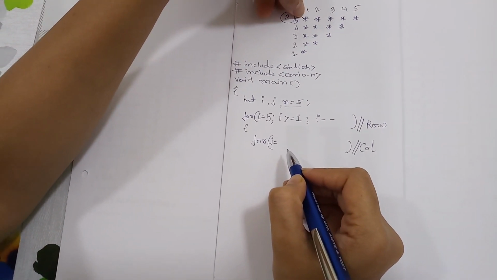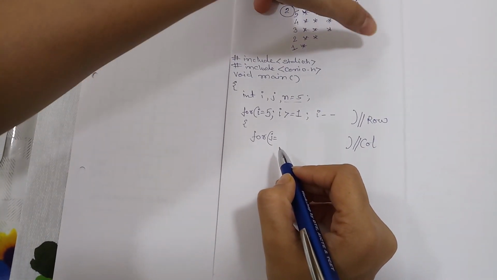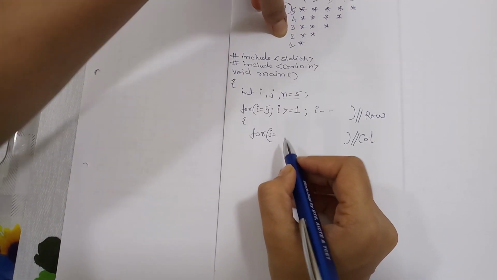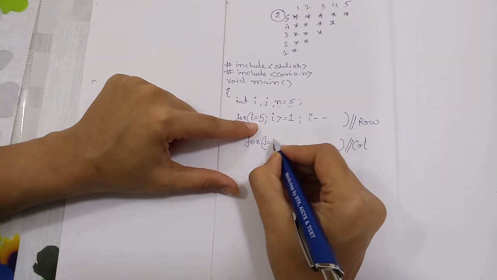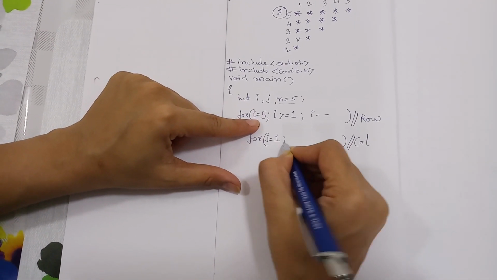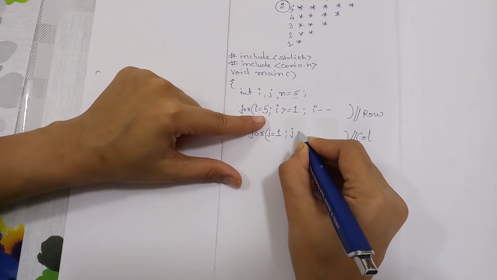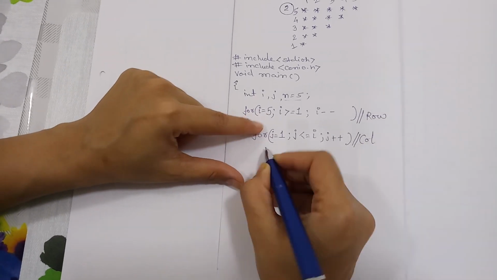It is ranging from 1 to 5. For first row it is 5, for second row it is 4, 3, 2, 1 in decreasing order. So it totally depends on my value of I. So j is again initialized with 1 till I. So it should be j less than or equal to I, and every time j plus plus.